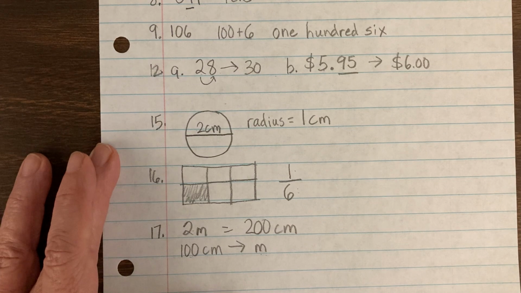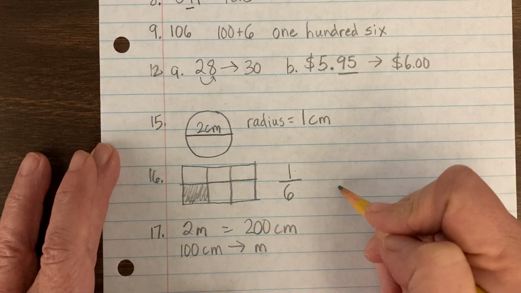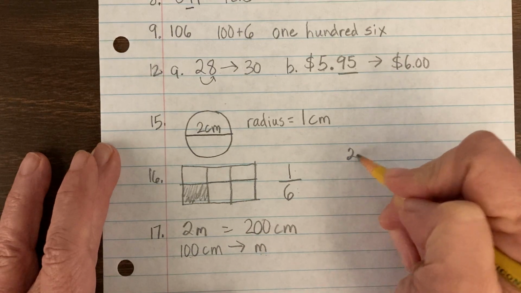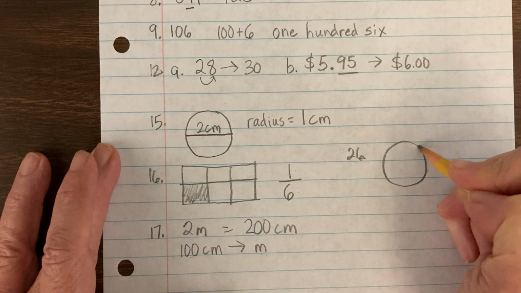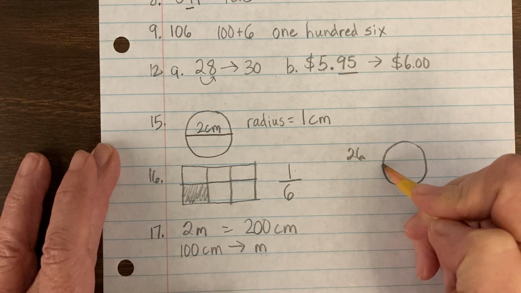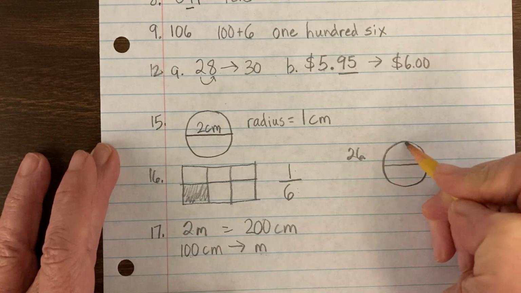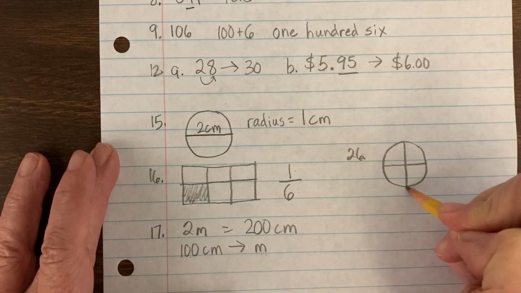26 says, sketch a circle. Draw 2 diameters to divide the circle into 4 equal parts. Okay, so I'm going to do it right here. 26. I'm going to draw a circle, do my best. Draw 2 diameters. So diameter means goes all the way across and all the way across.